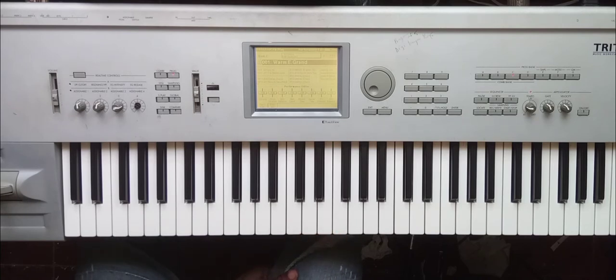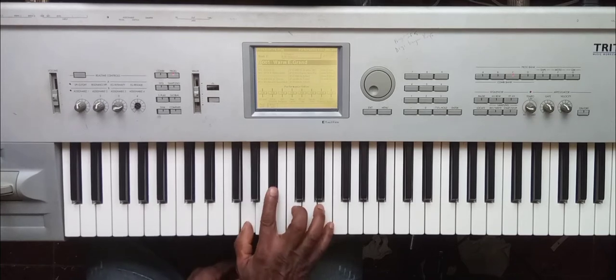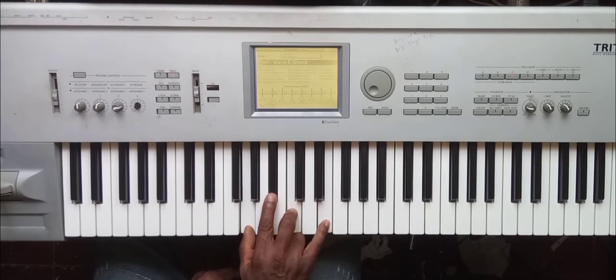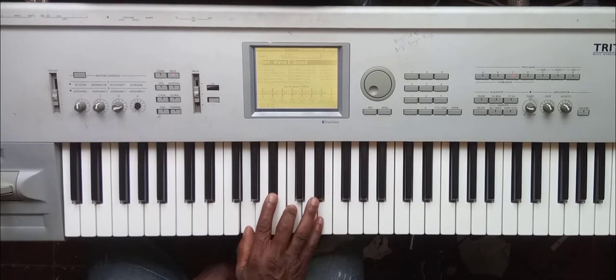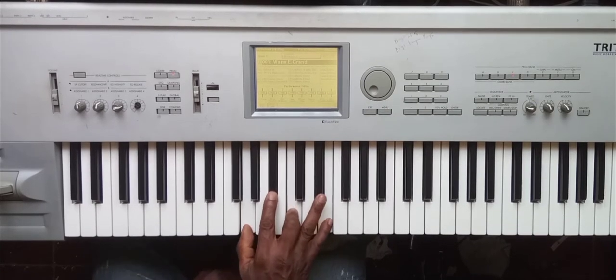Alright, now let's say we wanted a C7 suspended chord. Your C7 would look like this: G, B flat, C. That's your C dominant 7 chord.